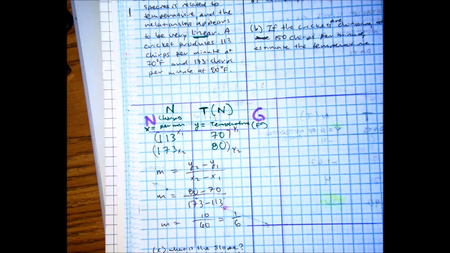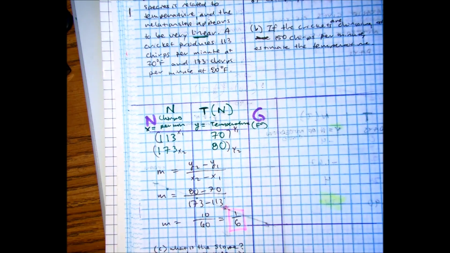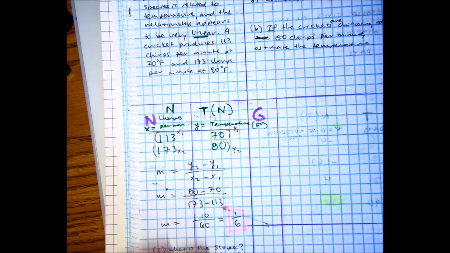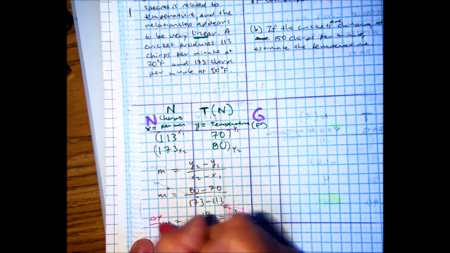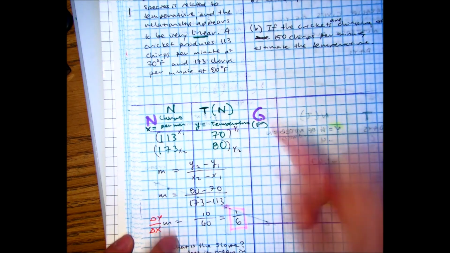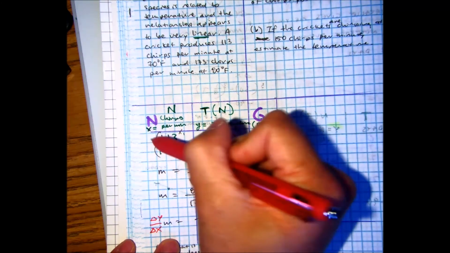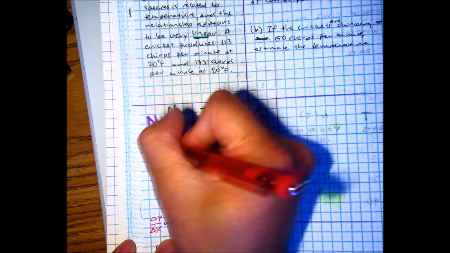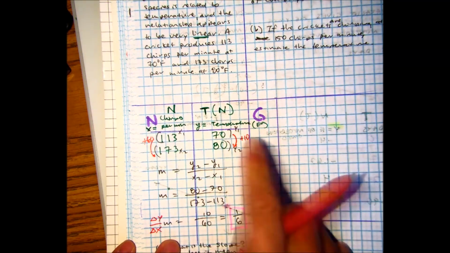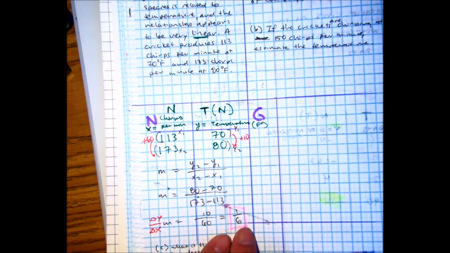Raise your hand if you got 1/6. Remember, slope is also the change of y over the change of x. So you could have said this was a plus 10, and over here that was a plus 60. So the y's over the x, you could have gotten 10 over 60 and 1/6.